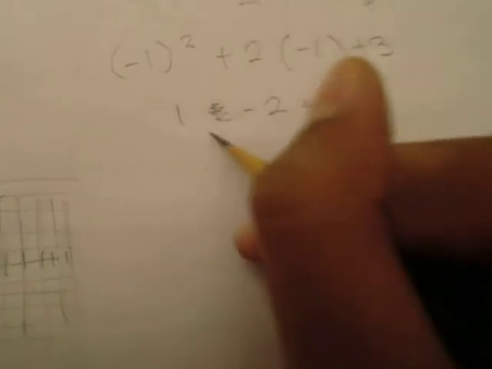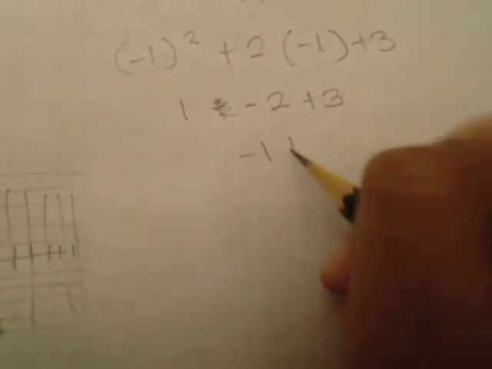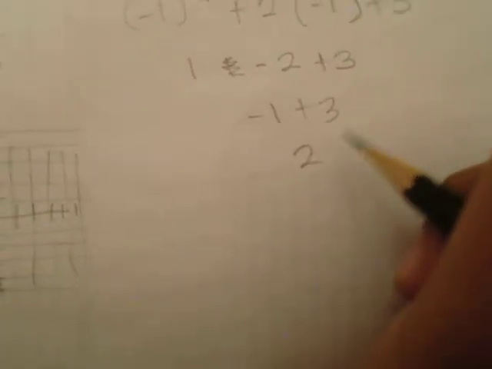Now you can just solve it out. I'm sure you can do that on your own. So 1 minus 2, negative 1 plus 3, in other words, 2. So your vertex would be negative 1, comma 2. Your y-intercept is 3. And then now to graph it.